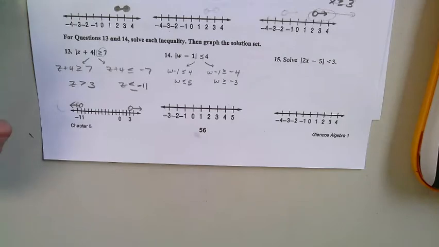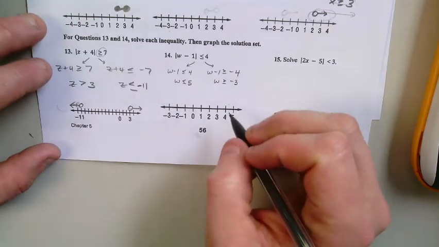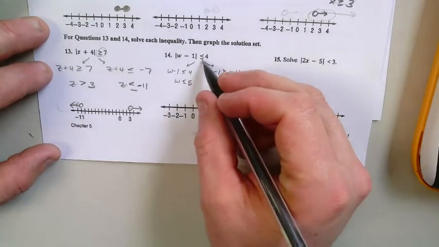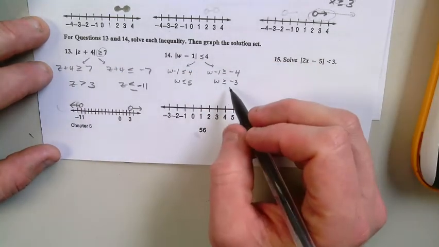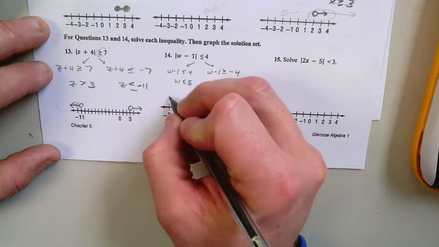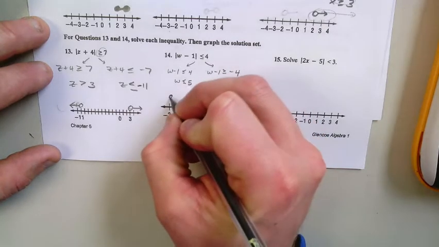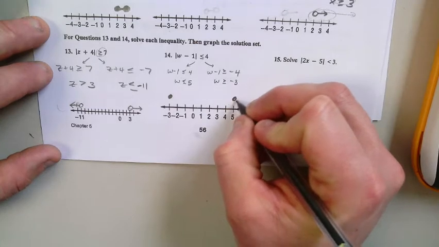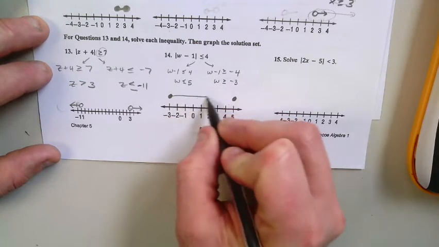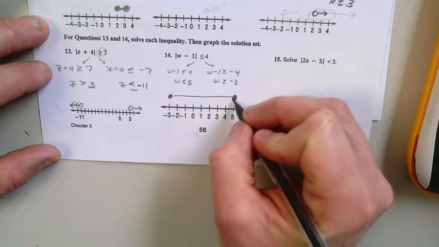Okay. So if we go ahead and do this, let's see here. This is an and statement. This one was an or, remember. This is an and. So I'm going to go ahead and do from negative 3 to positive 5. Right there. Okay.